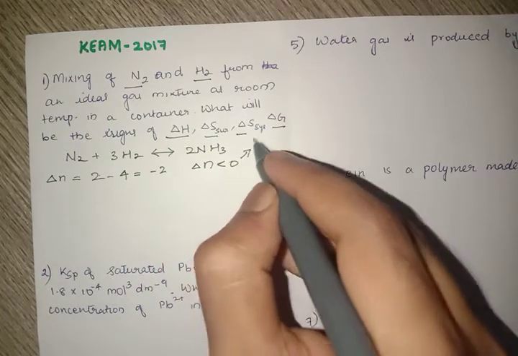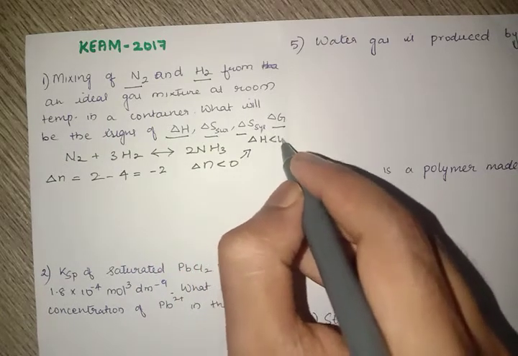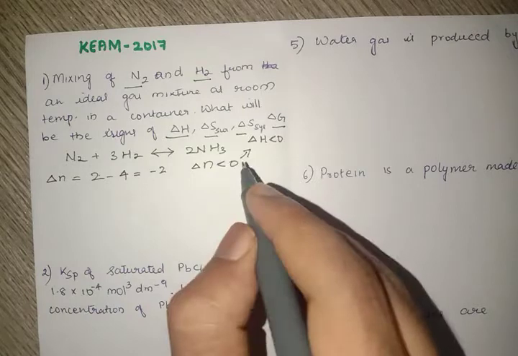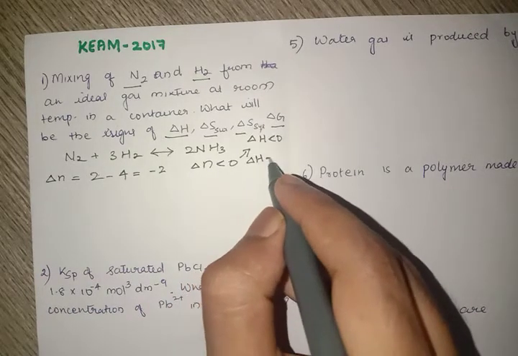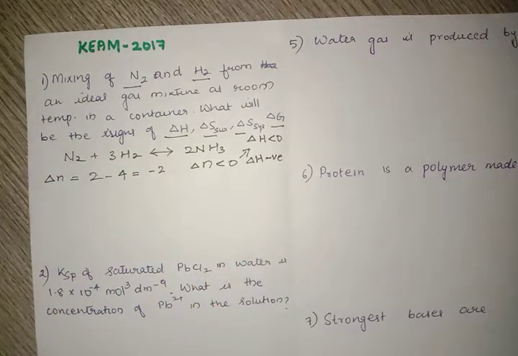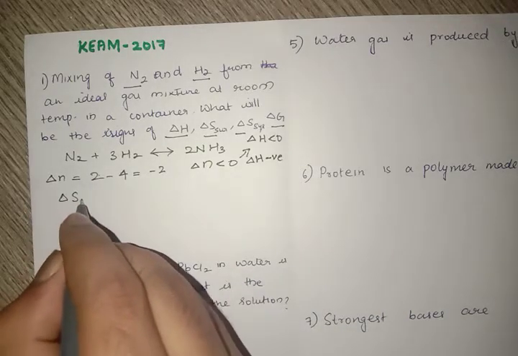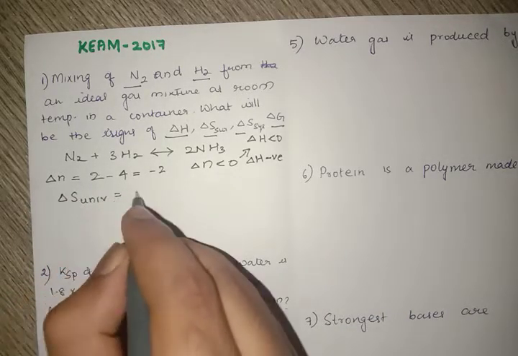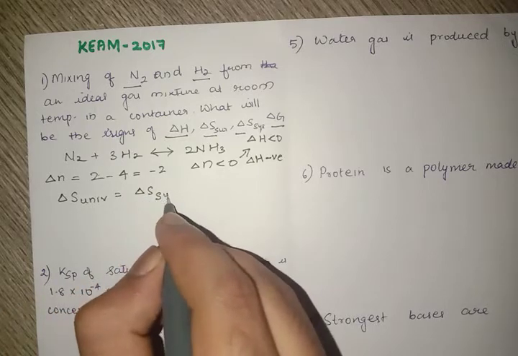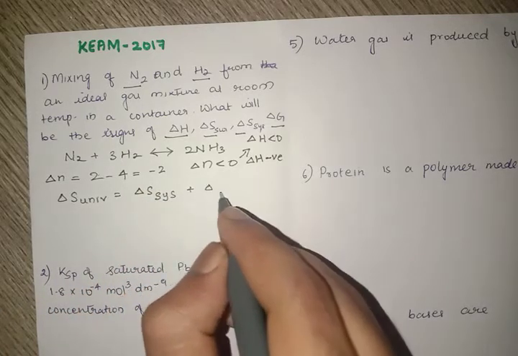From here, we get that delta H is less than 0. So, delta H is negative. And also, delta S universe is equal to delta S system plus delta S surrounding.